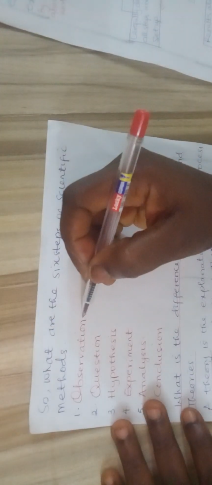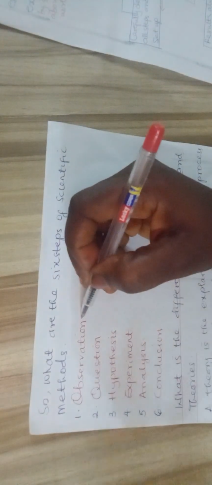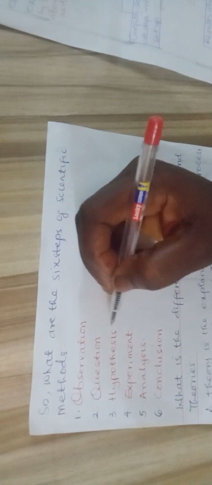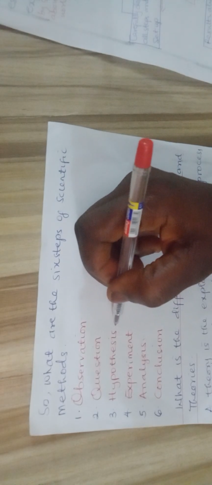Now, how do scientists develop theories? They start with observing. They observe a problem, then they ask questions. That leads us back to the steps. They start with observation, then they ask questions, and then formulate hypotheses.